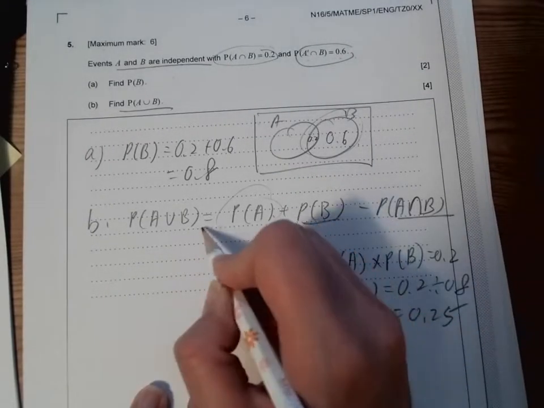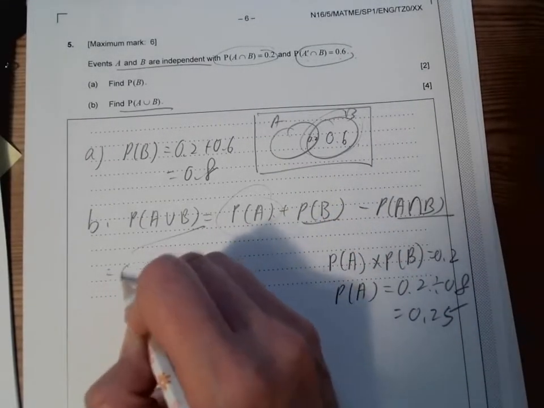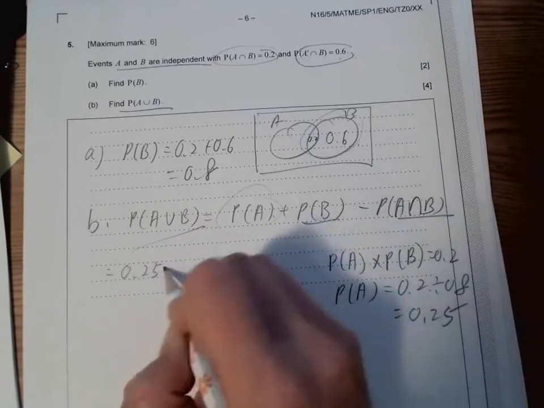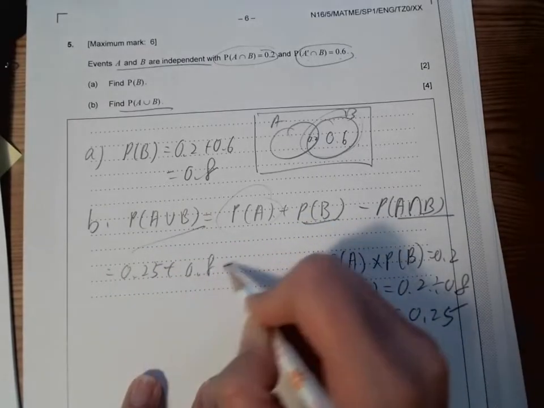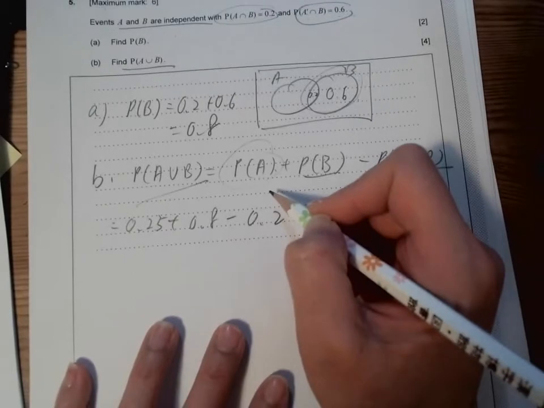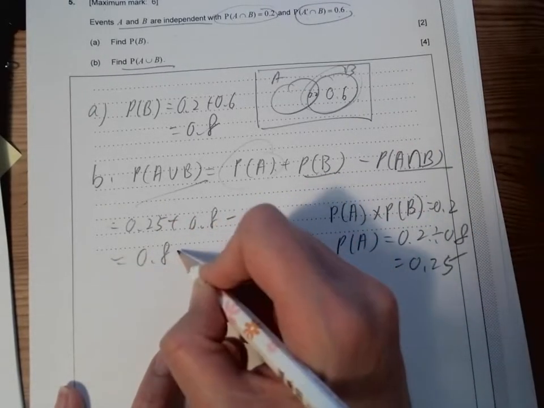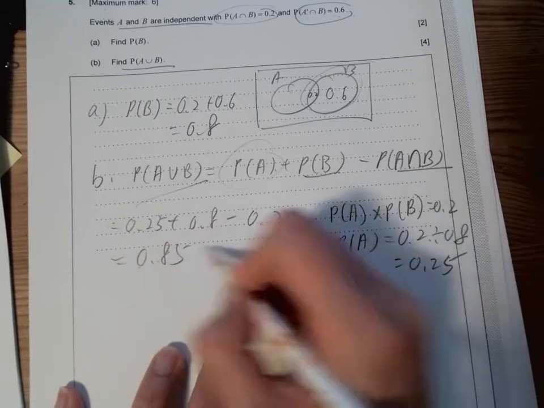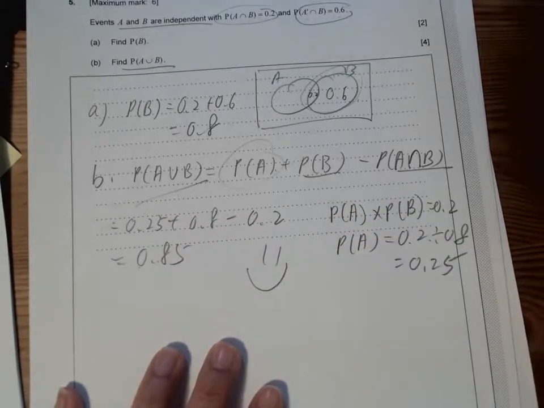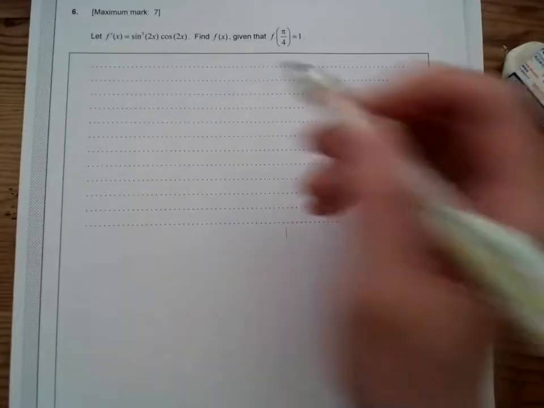So then we get back to here. So that will get you 0.25 plus 0.8 minus 0.2. And that should give us the answer 0.85.